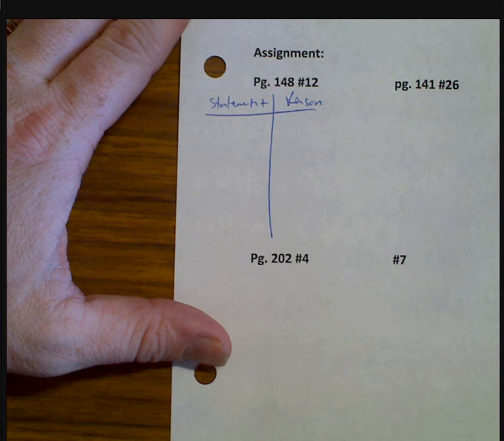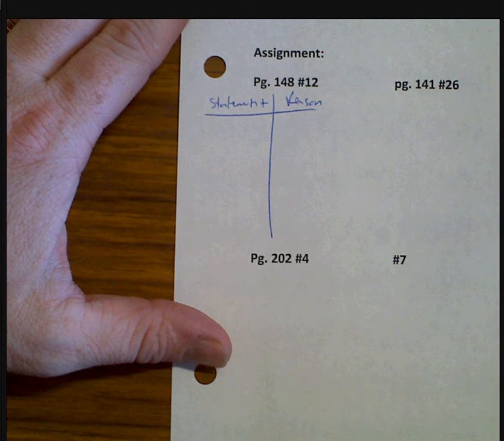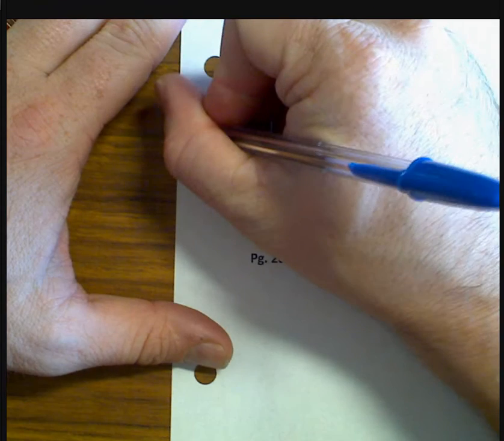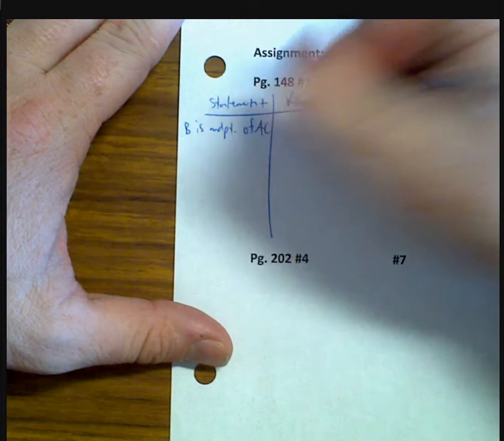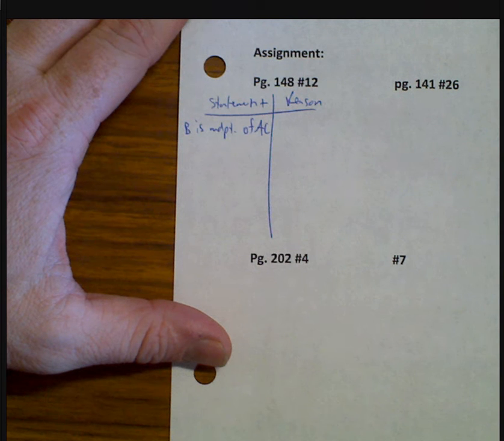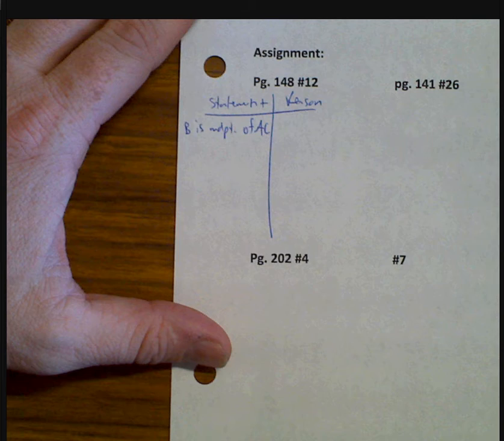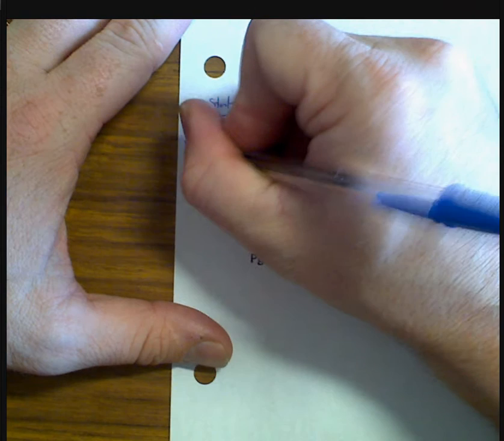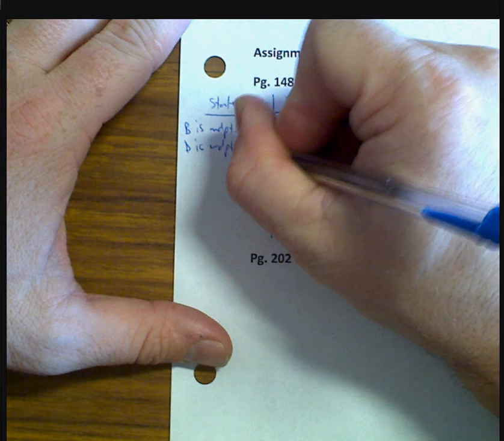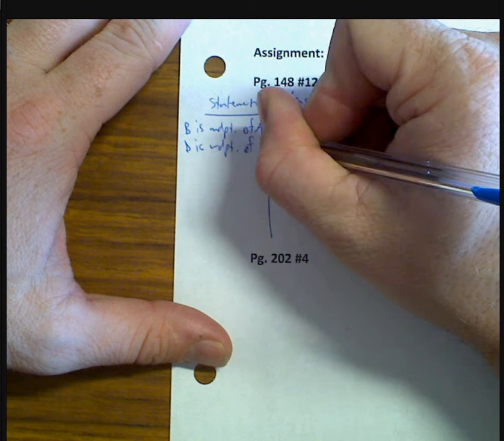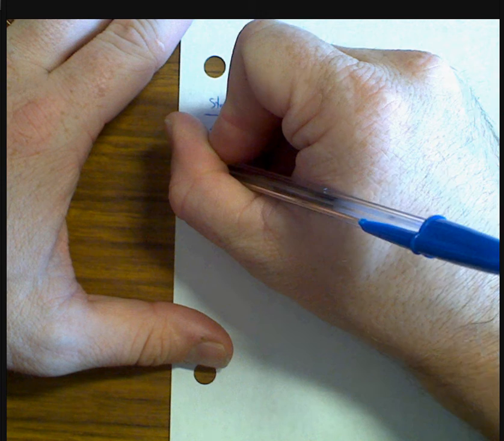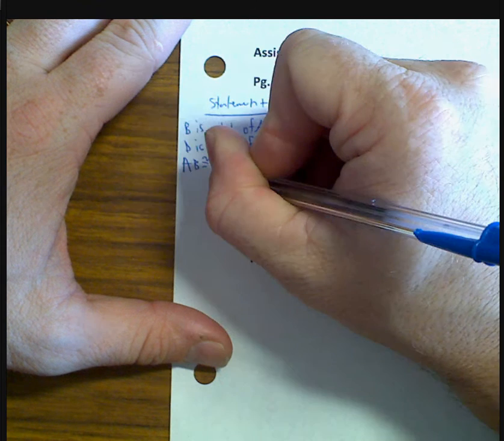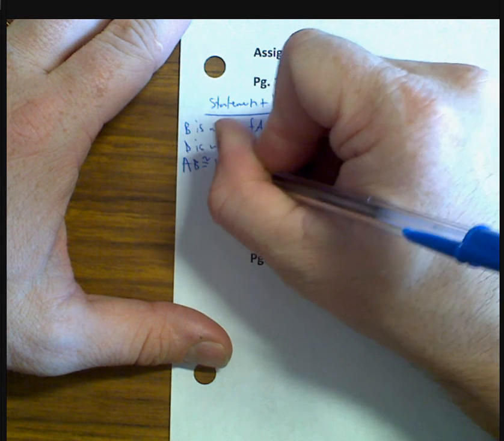So I am given B is midpoint of AC, and D is midpoint of CE, and AB is congruent to DE.